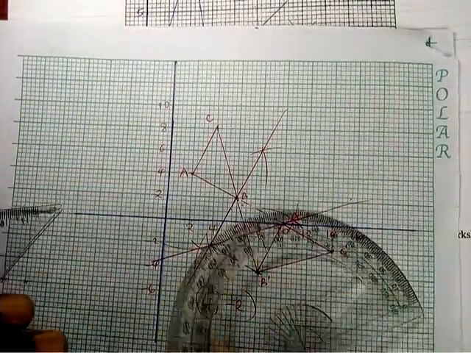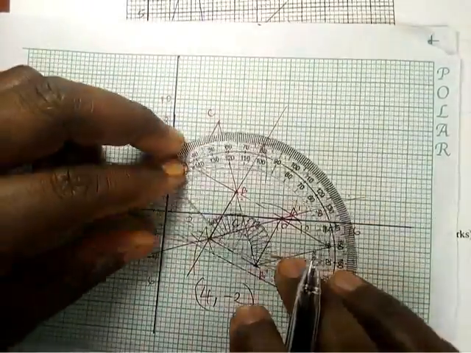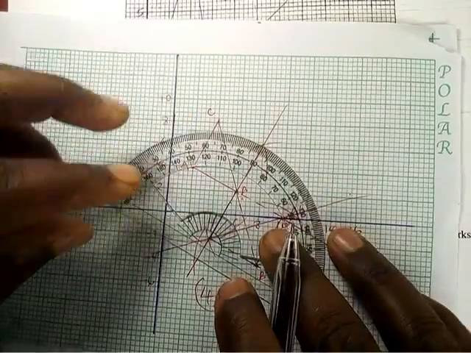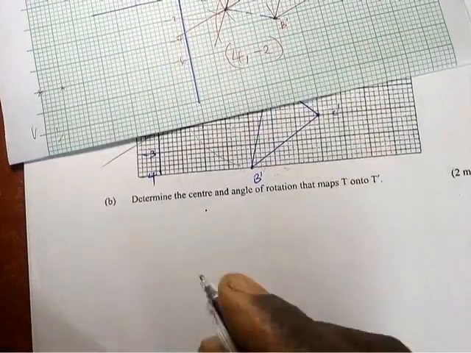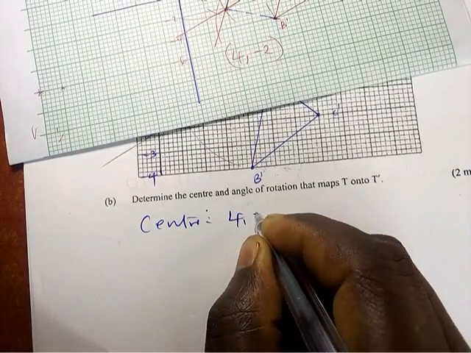So you take this one, and measuring from P to P prime you get exactly 90 degrees. So it means it is a rotation of 90 degrees. So the answer: the center is (4, -2).